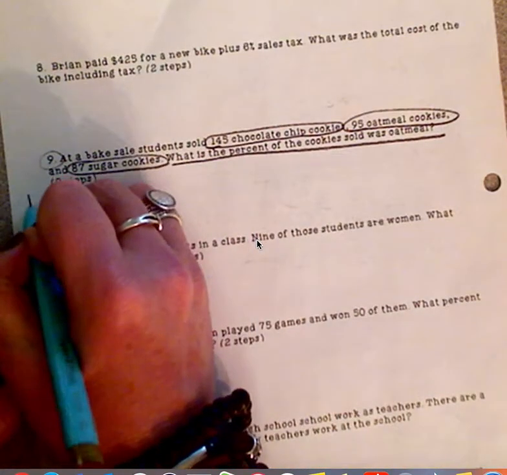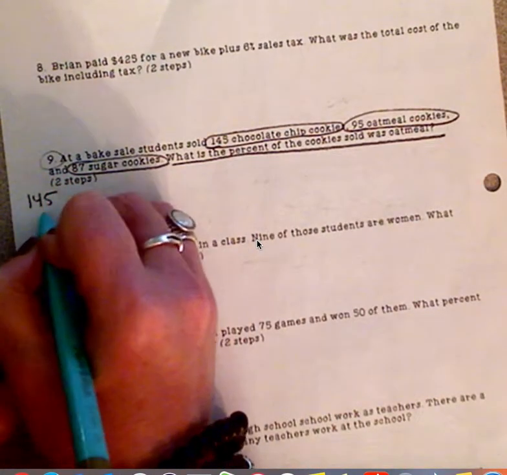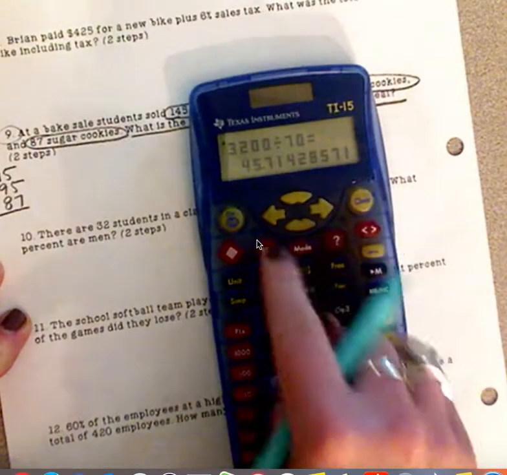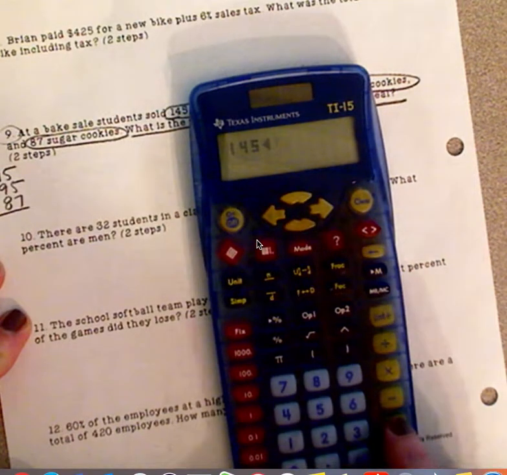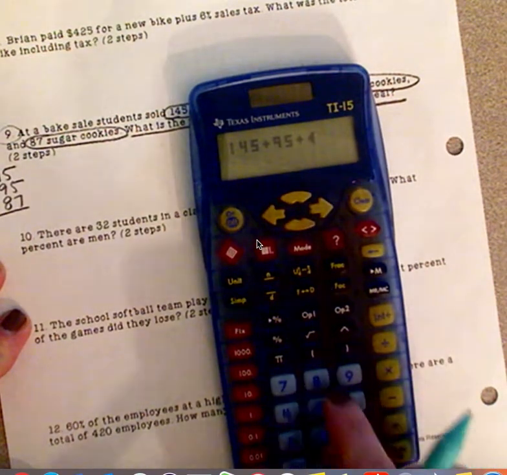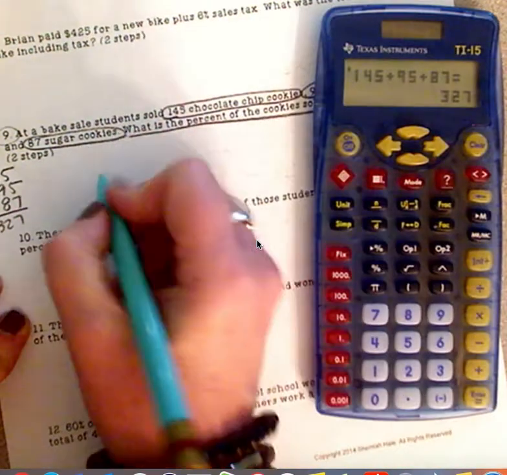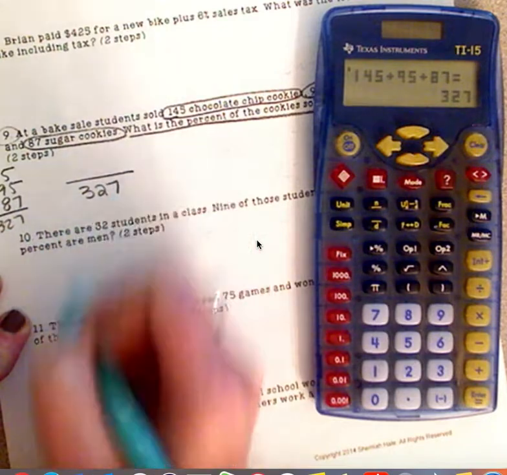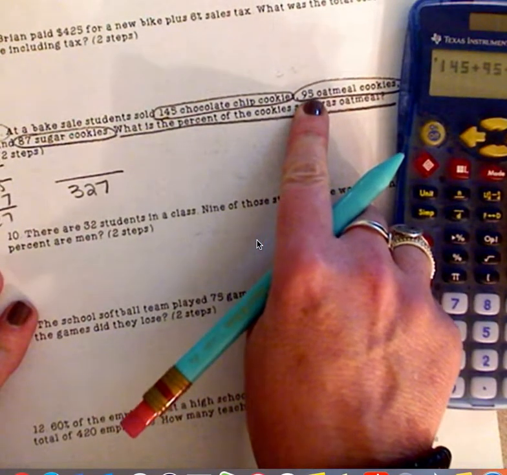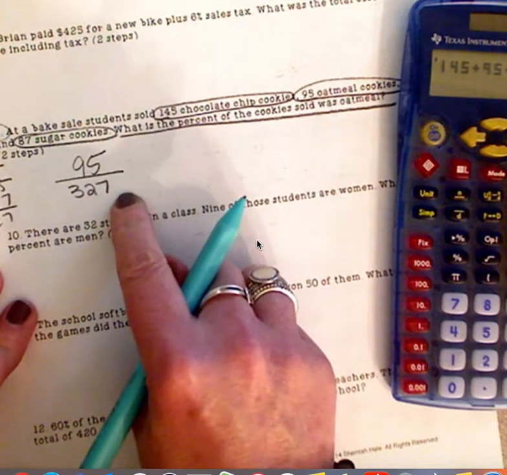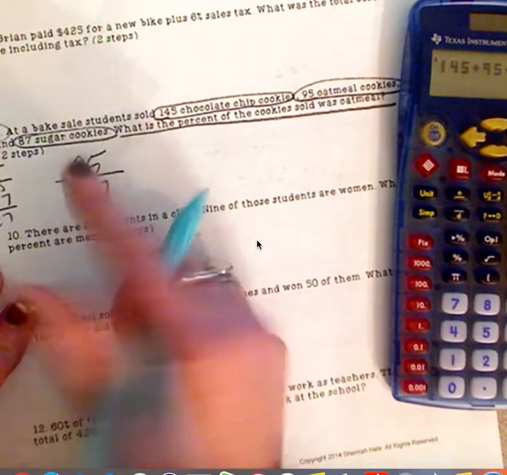So the first step is probably going to be, I need to figure out the total amount of cookies. So I'm going to have to add 145 chocolate chip plus 95 oatmeal plus 87 sugar cookies. So here we go, 145 plus 95 plus 87. You have 327 total cookies. So that sounds like my whole, 327 cookies. And 95 of them are oatmeal. So 95, part, whole, total cookies.